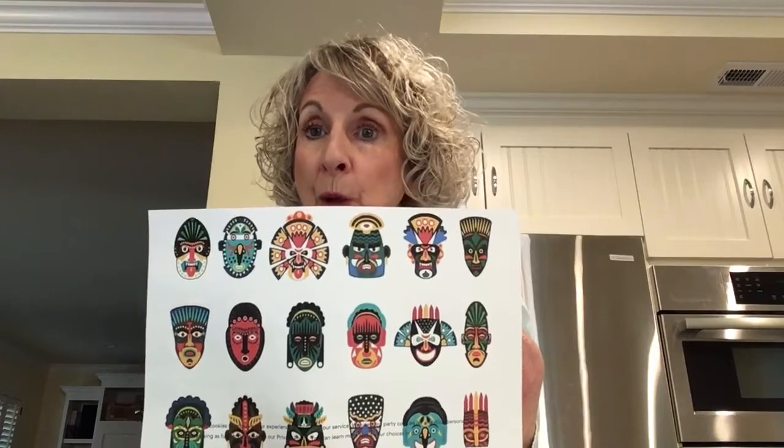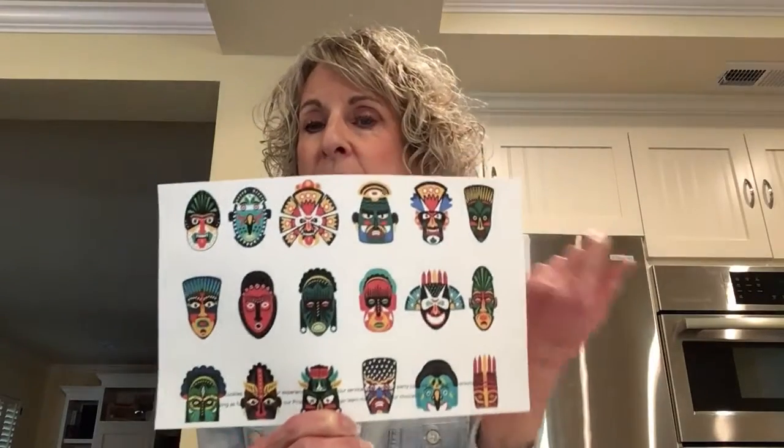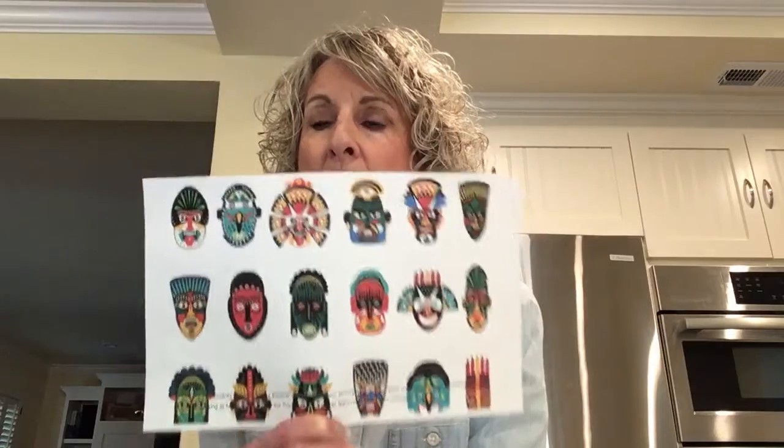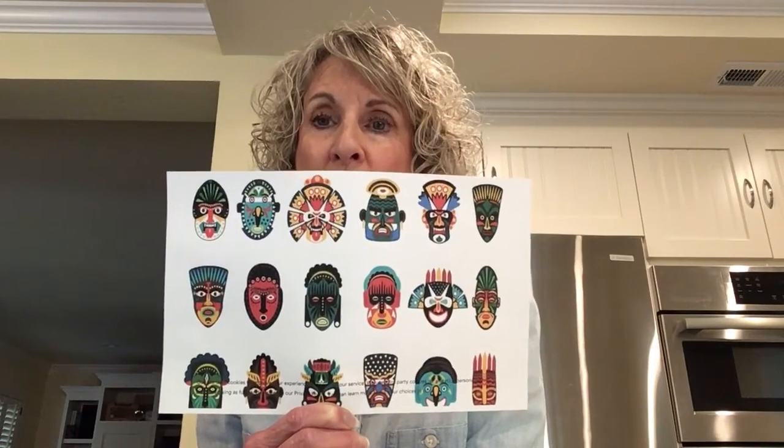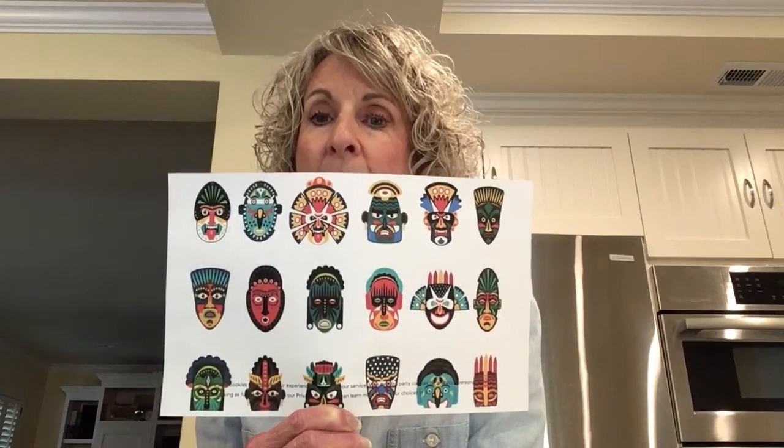They were used for ceremonies and rituals, and you can see this is just a very small example of masks, all different colors, different face shapes, different designs, different sizes. So they would be used in rituals and ceremonies, and they sometimes would be a human mask, and sometimes they would be an animal mask, and they would be used to disguise or to portray. So maybe they wanted to take on a different persona. They would wear a mask for that.